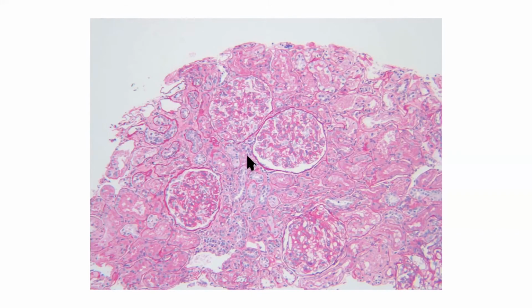Definitely there's no crescents, endocapillary proliferation. Looking at the capillary loop on the side, I don't see any wire loop, like the thick basement membrane. At this power we can't really tell, but we'll see them at higher power. Yeah, I agree. The mesangium does look more prominent here, with just some hypercellularity, and we'll see them in better detail at higher power.